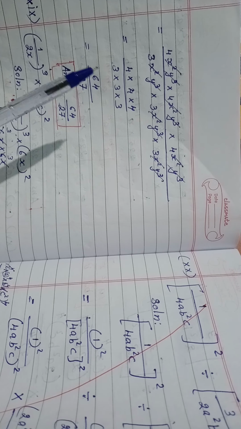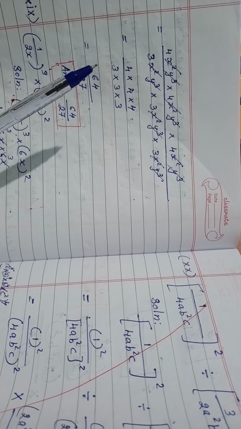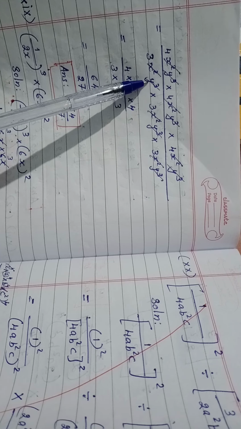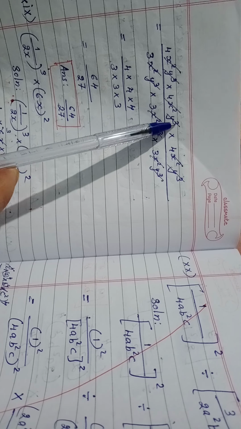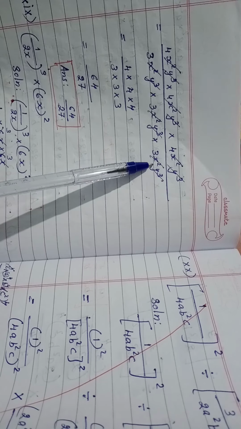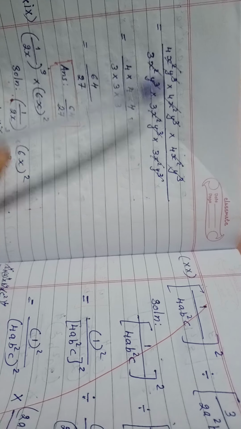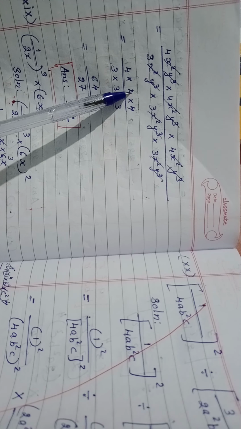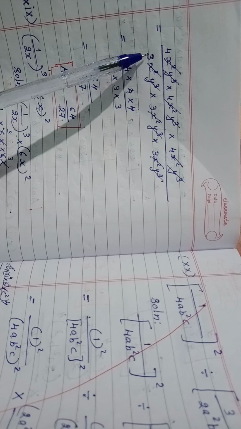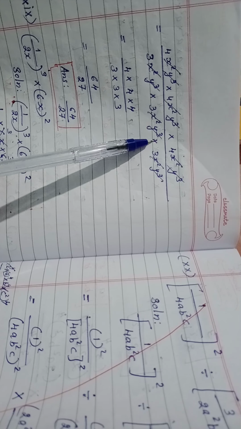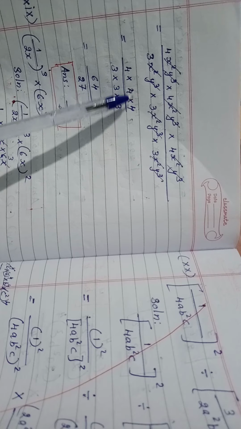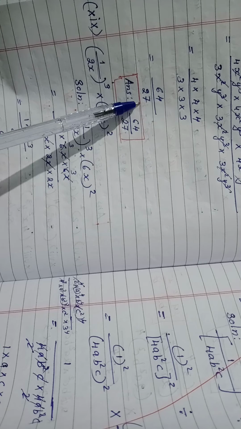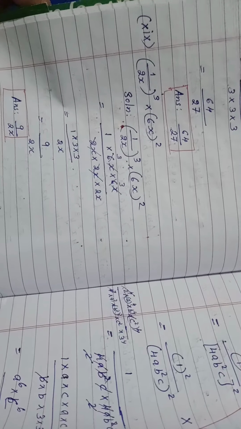Now compare numerator and denominator. If any term, numbers or letters, can be divided, we cancel it. x square cancels, y cube cancels, again x square and y cube cancel, and also the third x square and y cube cancel. Only numbers remain: 4 into 4 into 4 in the numerator, and 3 into 3 into 3 in the denominator. 4 into 4 into 4 is 64, and 3 into 3 into 3 is 27. So the answer is 64 by 27. Okay, next number 19.